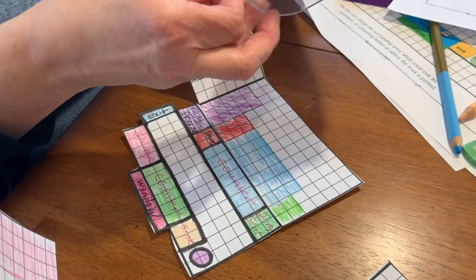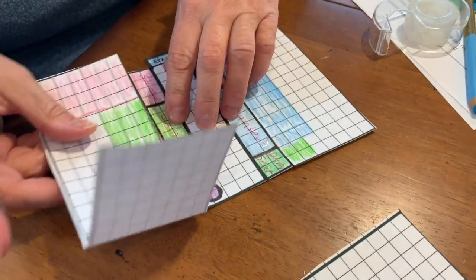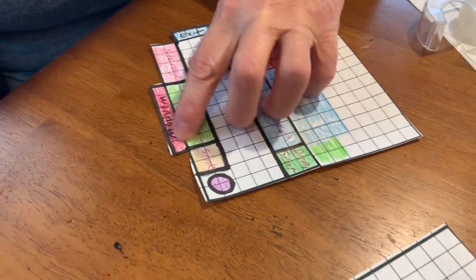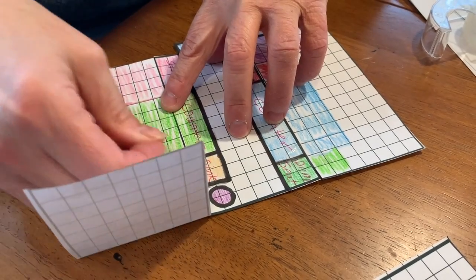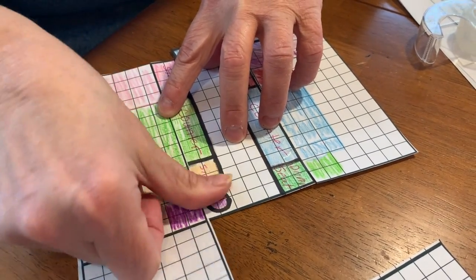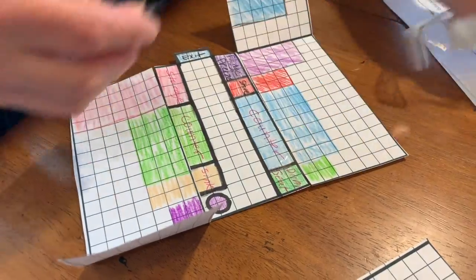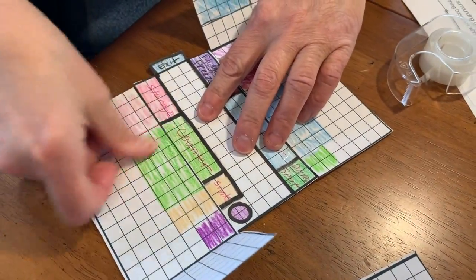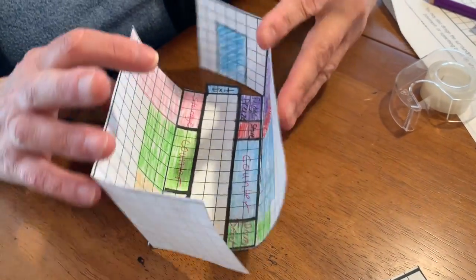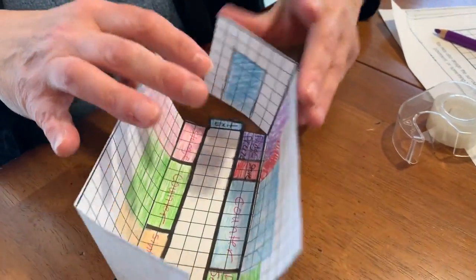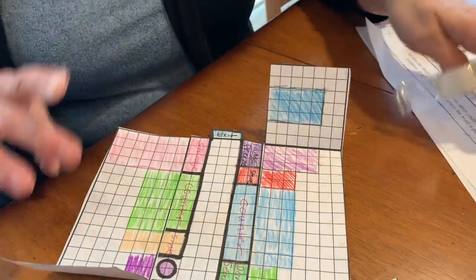So once that one is done, I'm going to do this one next. Do you see where I have this word window? Don't worry about that for right now. I'm going to explain the window in just a minute. So I'm going to go ahead and tape that down. And so now notice that as I fold it up, it's got a little bit more structure to it. So now it's easier for me to tape the walls together.